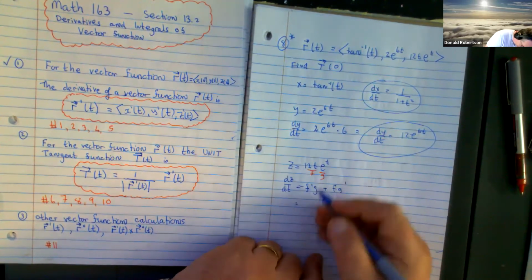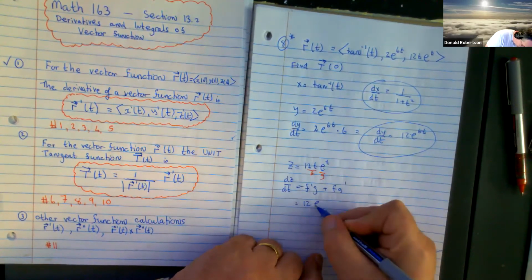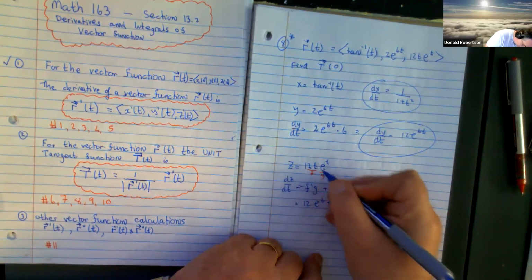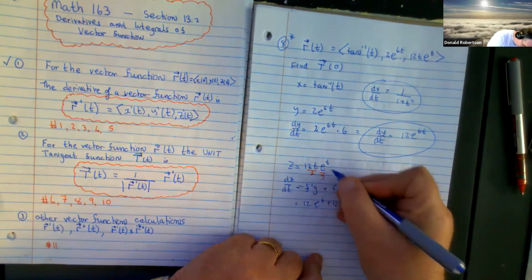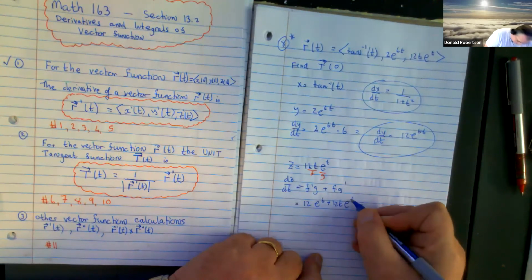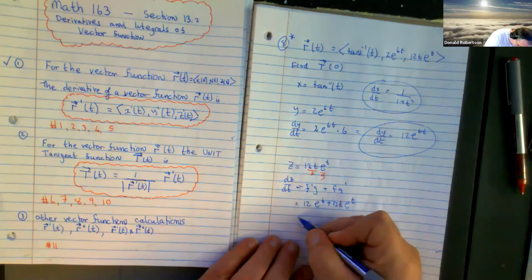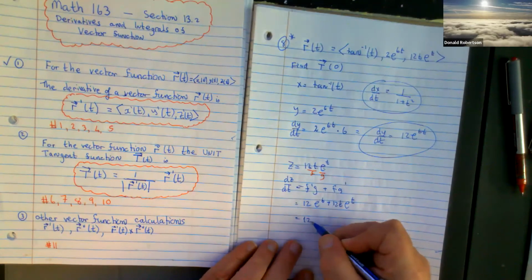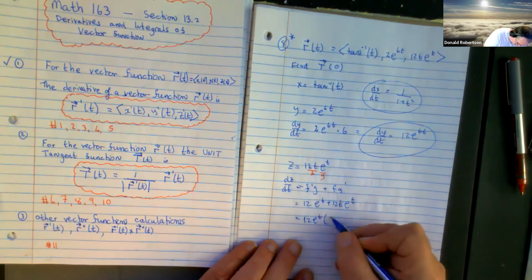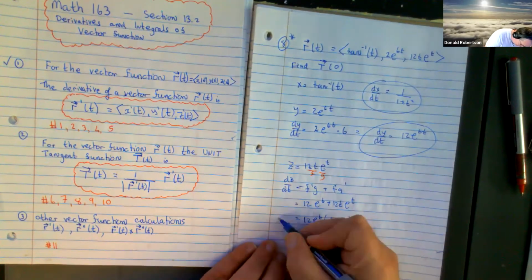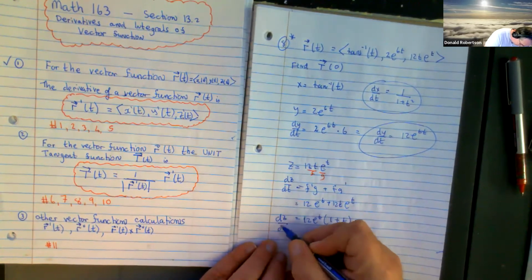If you differentiate this guy, you get 12, leave him alone. You leave him alone, which is 12t, and you differentiate e to the t, and you get e to the t. So for style points, you can pull out 12e to the t, and that leaves you with 1 plus t, and that is dz by dt.